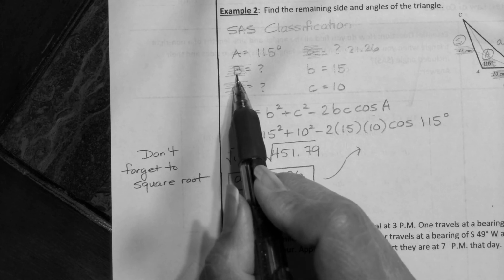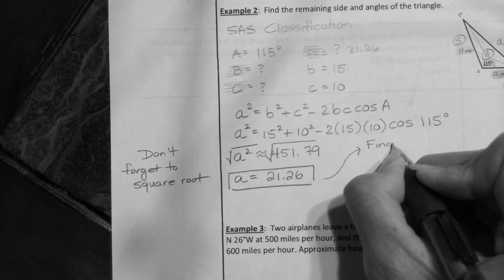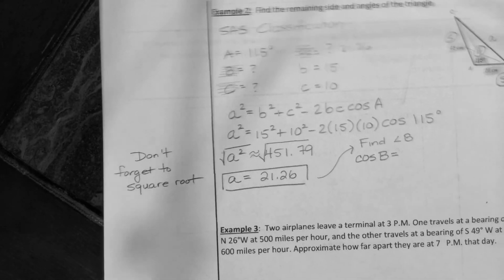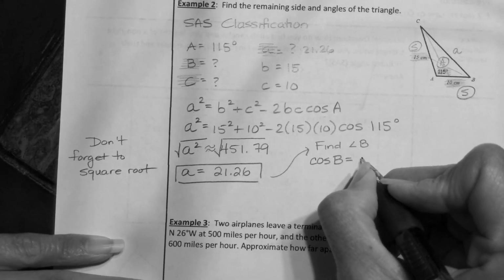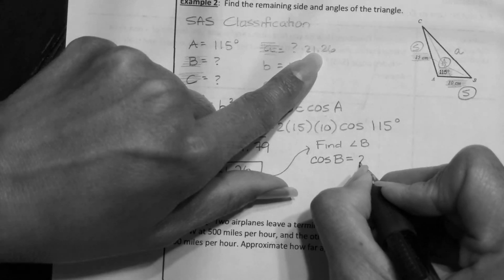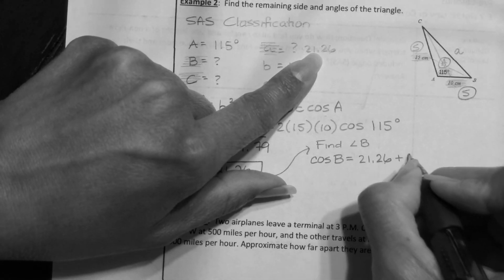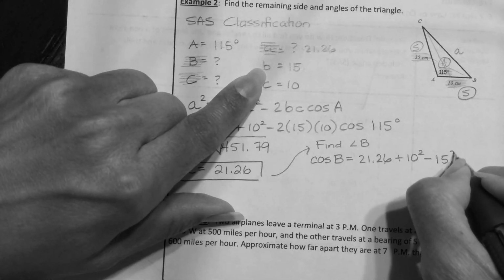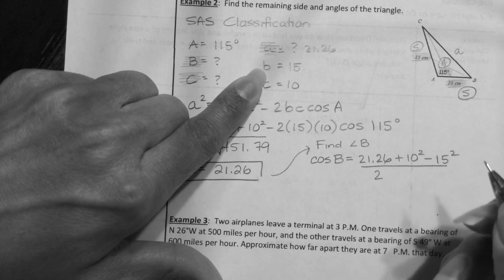So angle B is, what was the formula? Let me write here what you're doing. Find angle B. So you're going to say cosine of angle B equals a squared plus c squared minus b squared, over 2 times, what was it?